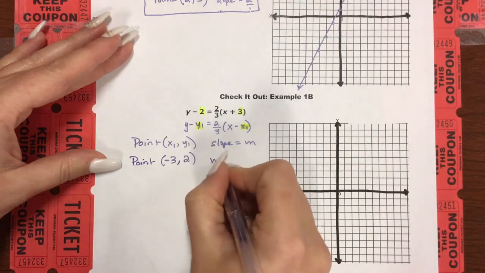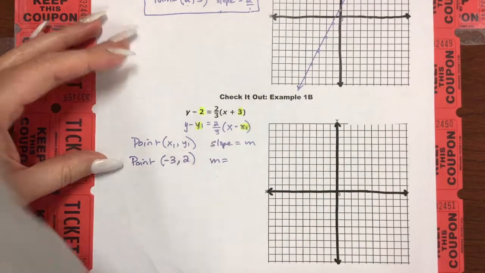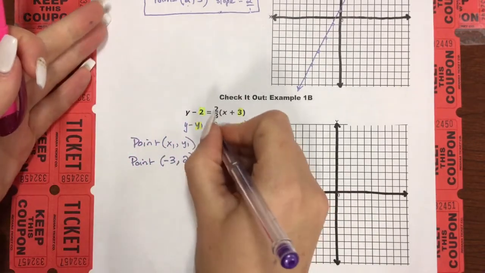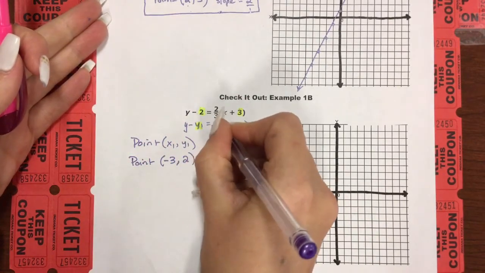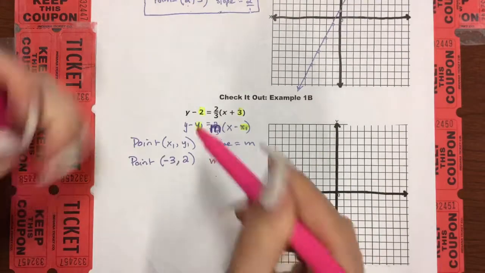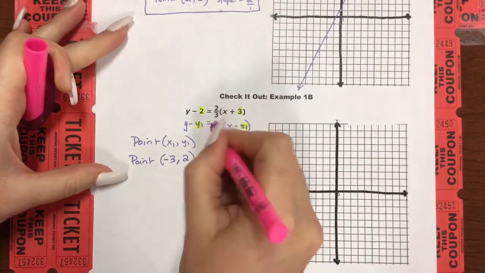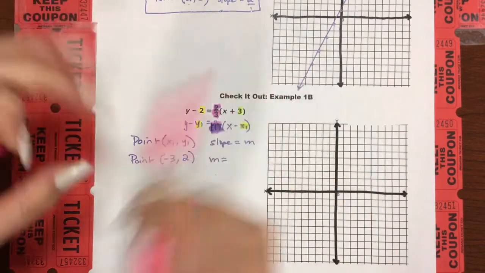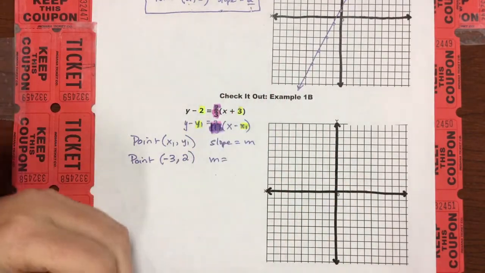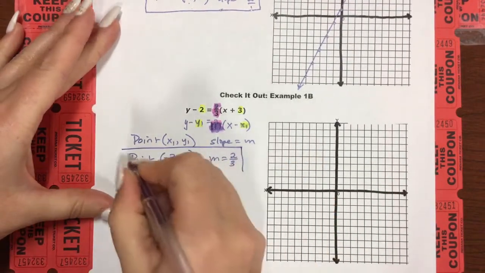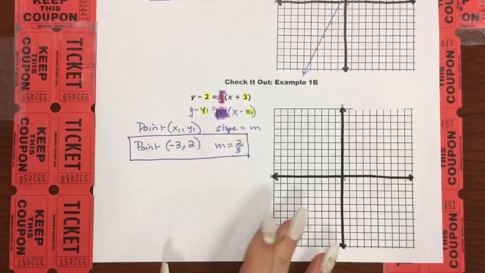And now I'm going to talk about my slope. My slope is right here. Oh, that's funny. I should have put, I'm sorry. You're like, what are you doing? This is supposed to be an M. Just imagine this is an M. There you go. It kind of looks like an M, right? So this is my slope. So our slope is 2/3. Perfect. We have our point. We have our slope. Okay, let's graph it.